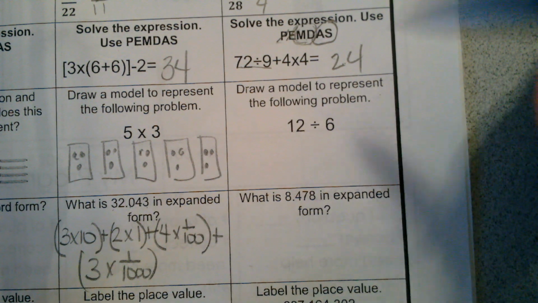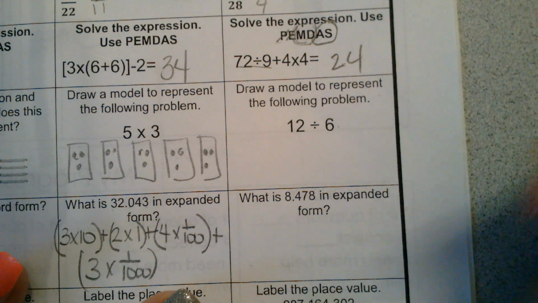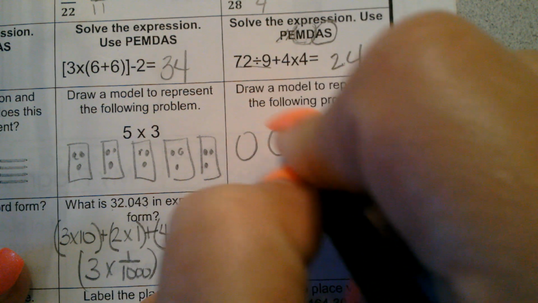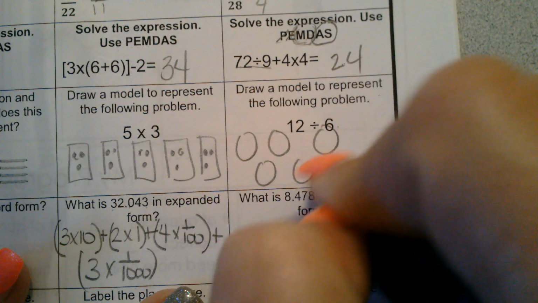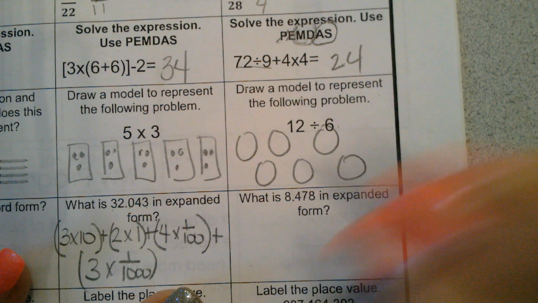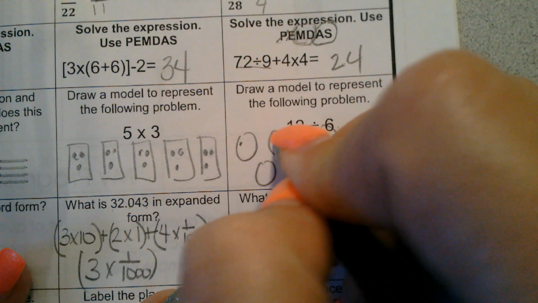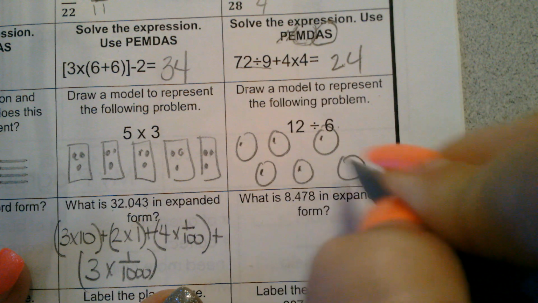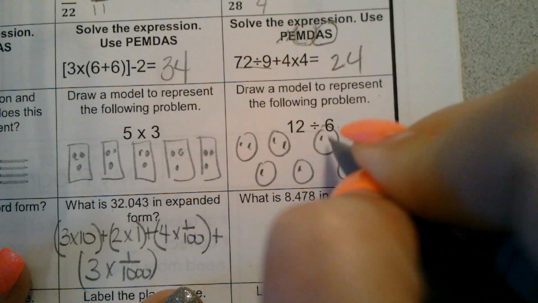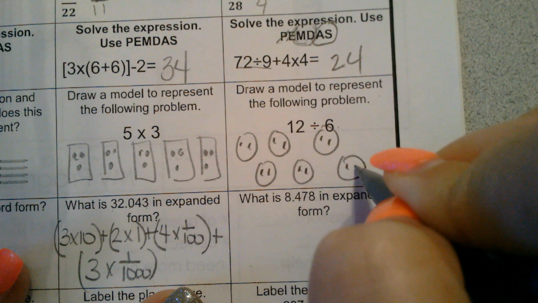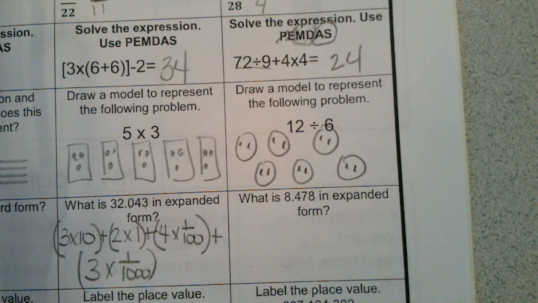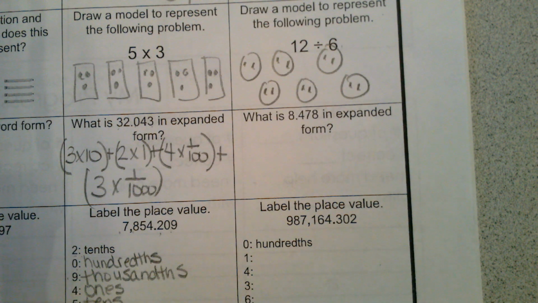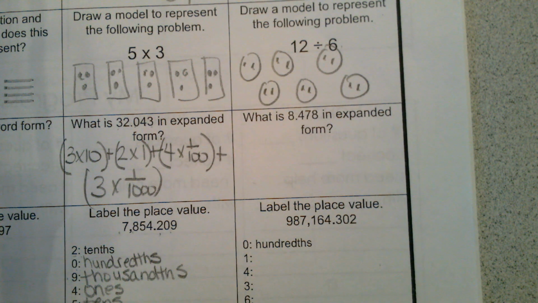All right, draw a model to represent the following problem. I needed to divide 12 into 6 groups. 1, 2, 3, 4, 5, 6. There's my 6 groups. Now I'll divide the 12 out. 1, 2, 3, 4, 5, 6, 7, 8, 9, 10, 11, 12. And you're done.